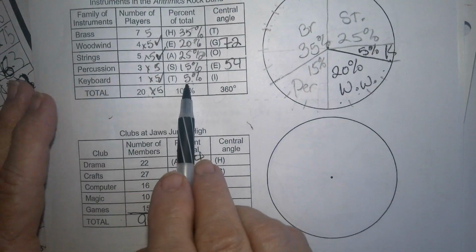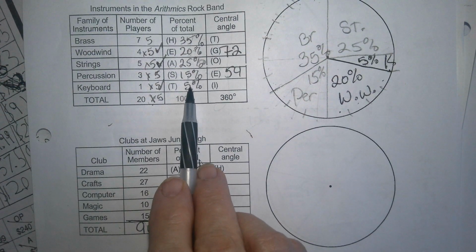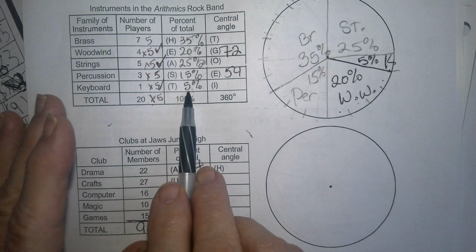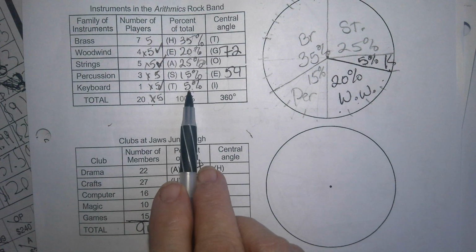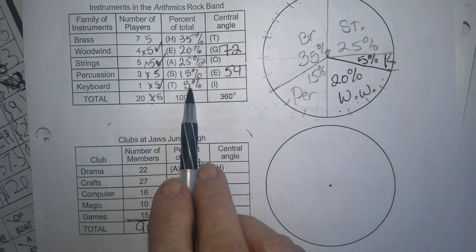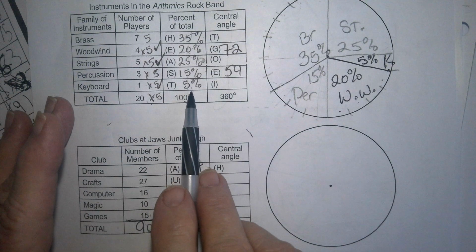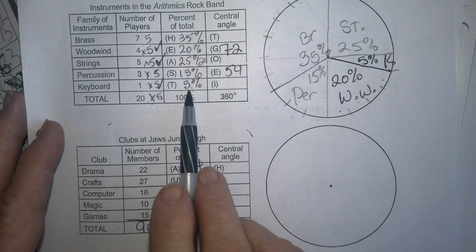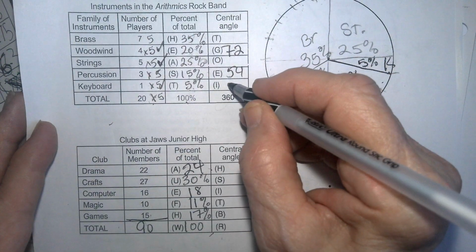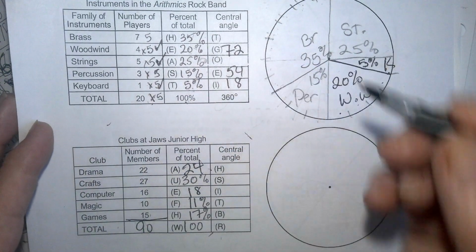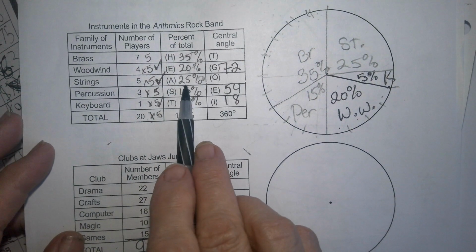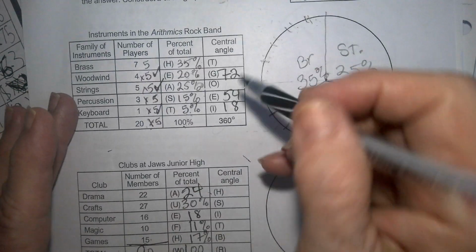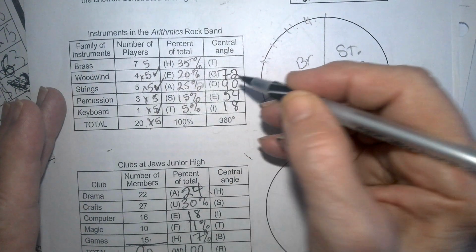Now, here's another one. Listen carefully. I want you to learn your 10%. 10% of 360 is 36, and this is half. So it wouldn't be 36. What's half of 36? I'm talking about this one, so this one would be 18. 25% is 1/4, so 1/4 of 360 is 90. So these are easy to do.